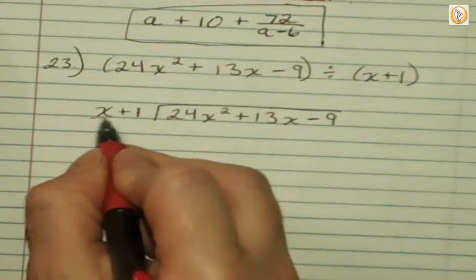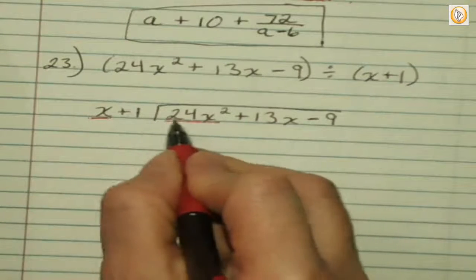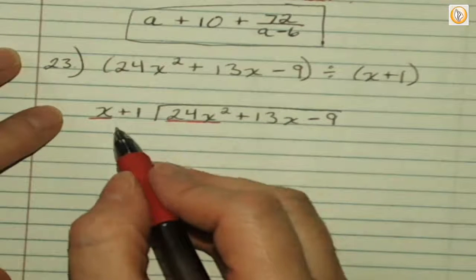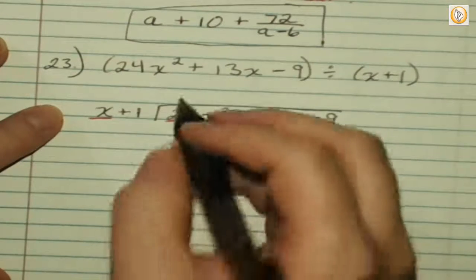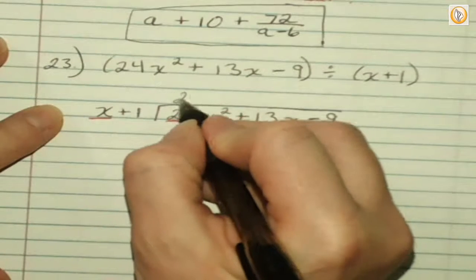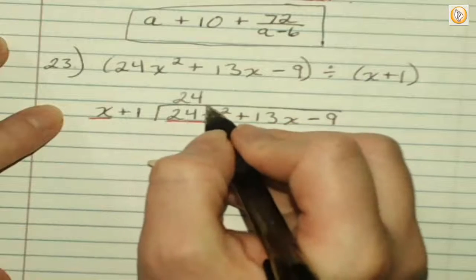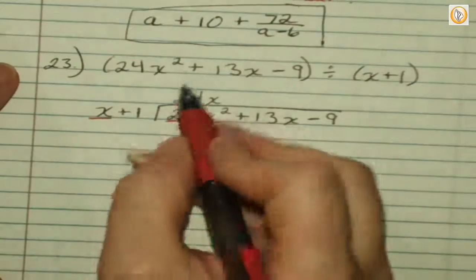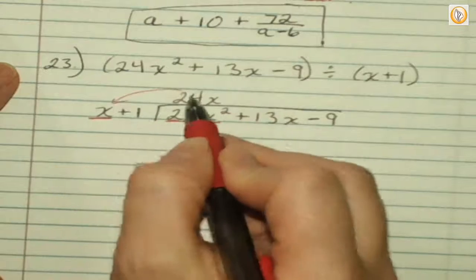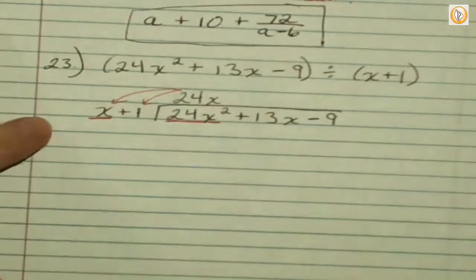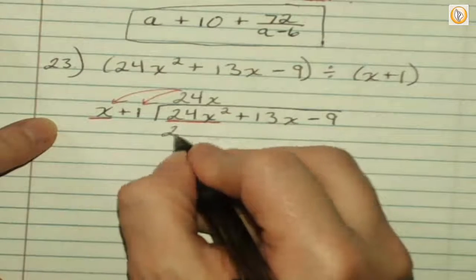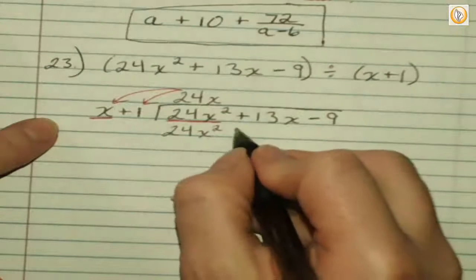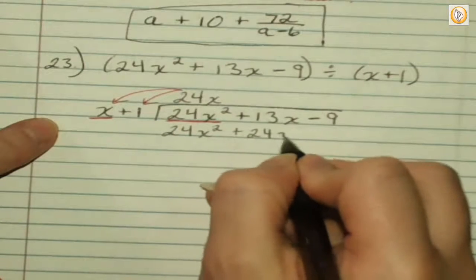Valeria, first term. 24x squared divided by x, what do we get? Very good, 24x, right? Good job. So now we're going to multiply everything by that, and I get 24x squared plus 24x.